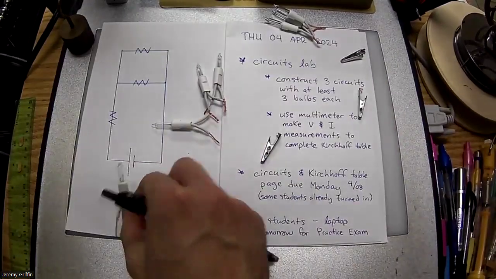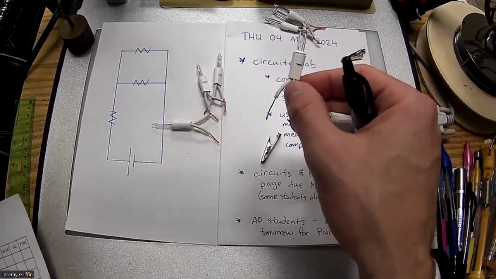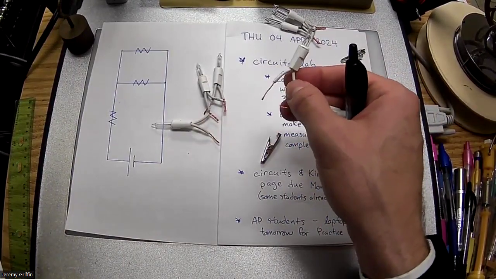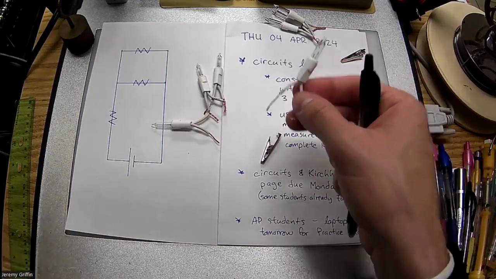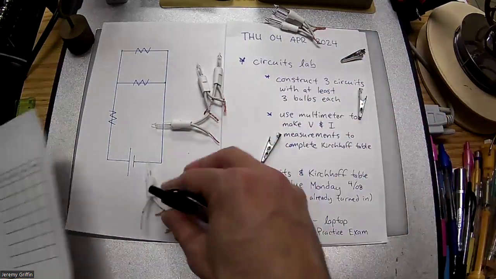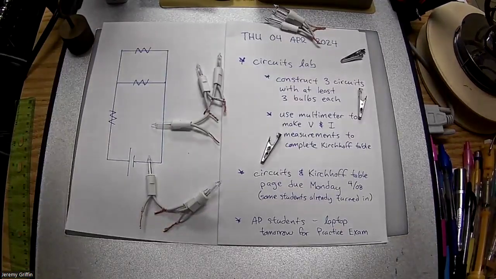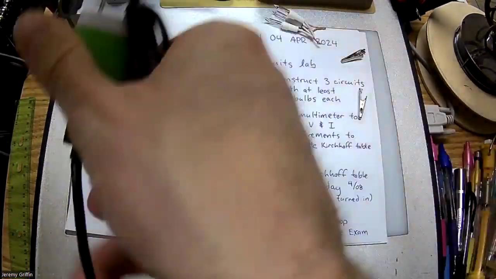Maybe I'll spoil this a little bit. Each one of these bulbs should be somewhere between 1 and 1.5 ohms. If you're getting approximately that, then you're probably on the right path. And then, for the voltage source, you guys also have cell phone chargers back there.